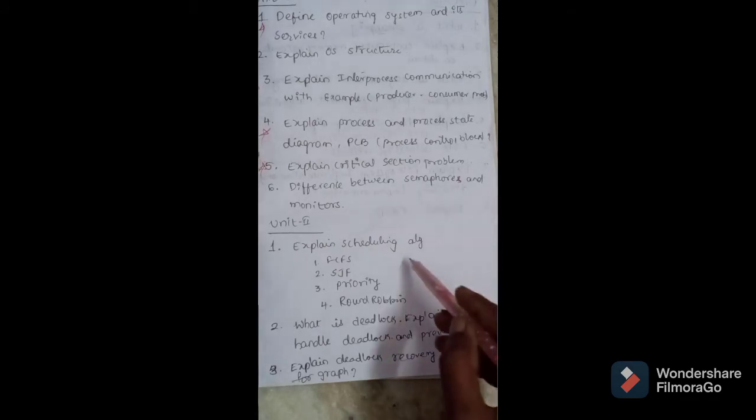Next, unit 2 I'm explaining. Explain scheduling algorithm. What is meant by scheduling? In the state diagram, when two processes come at the same time to the operating system, which process has to be executed so that the CPU utilization will be more, we can define with the help of these scheduling algorithms. So first, first come first serve.